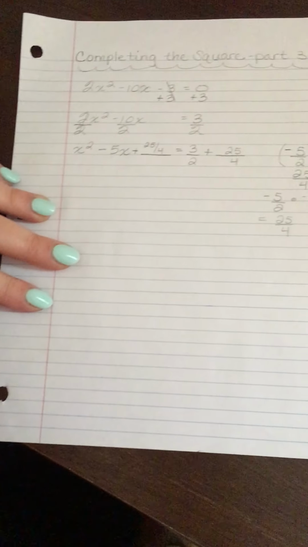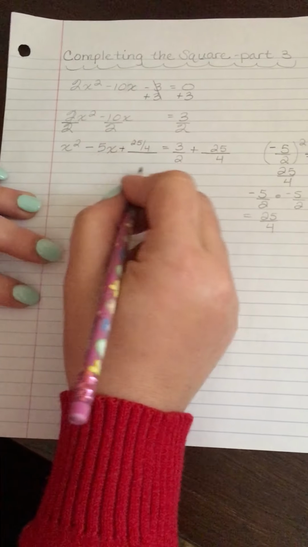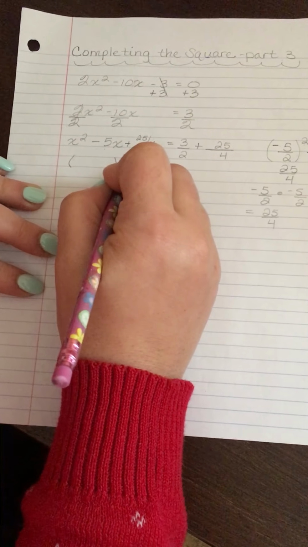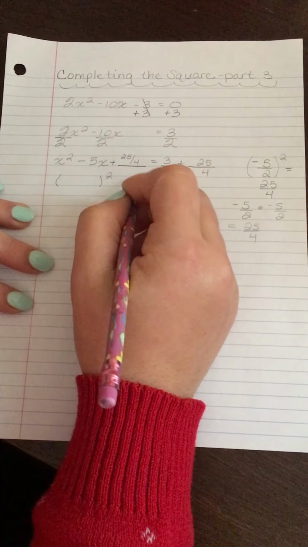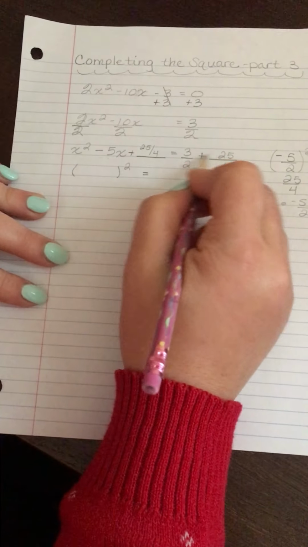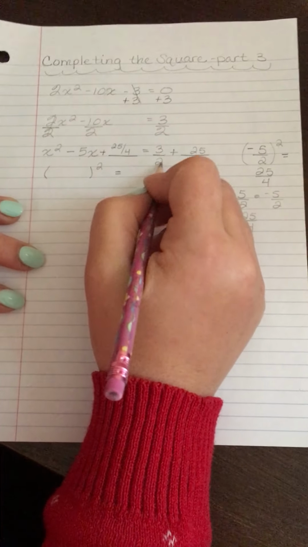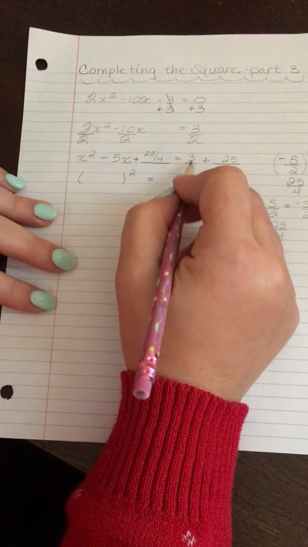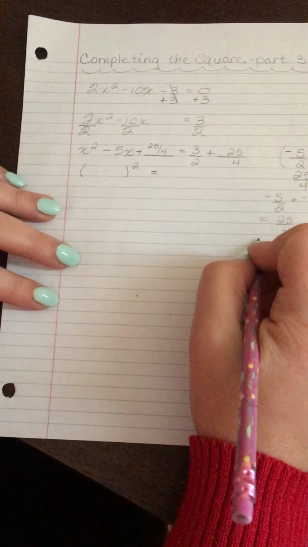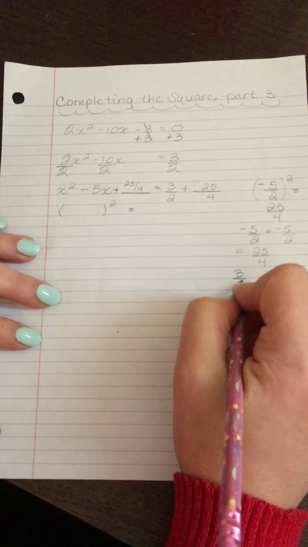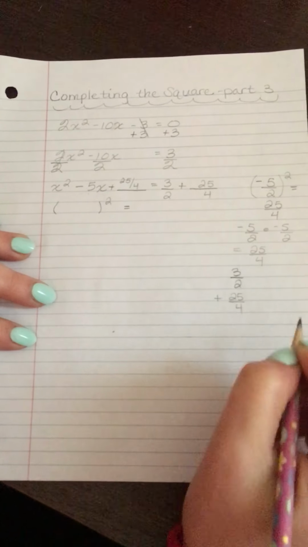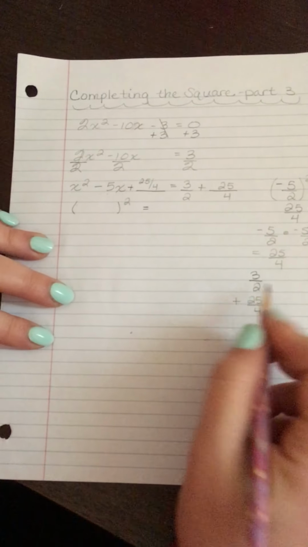Now, remember that once we get here, we need to have one parenthesis, and we need to square that. And then we're going to put our equal sign, and we're going to simplify over here. Now, if you remember, these don't have common denominators, so we're going to have to make it so they have a common denominator. So we're going to have 3/2 plus 25 over 4. Remember, we need the same denominator.